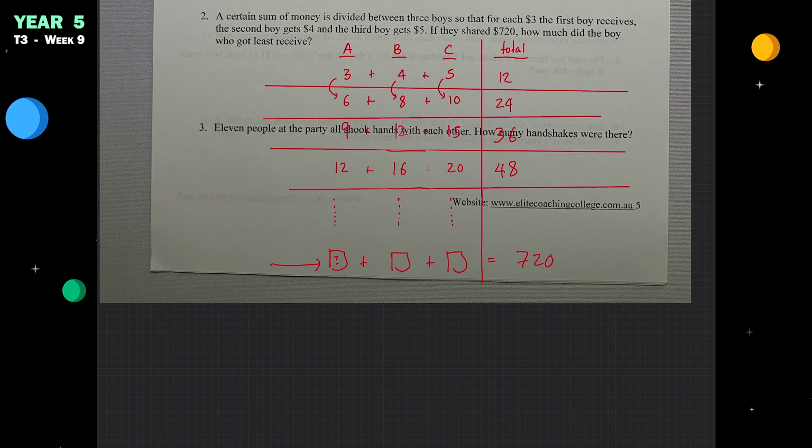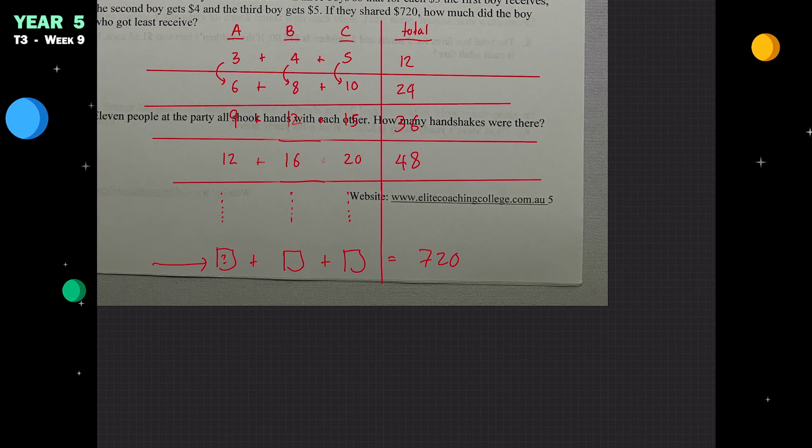Now let's look at the pattern here. You can see that each of these numbers here are all multiples of 12. So if you divide this by 12, you get 1. If you divide this by 12, you get 2. And so on. So if we divide this by 12, we'll also get a number. Now 720 divided by 12 will give me 60. Okay, what do these numbers mean?